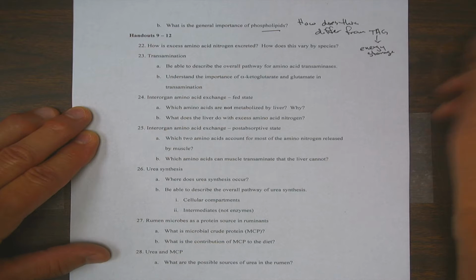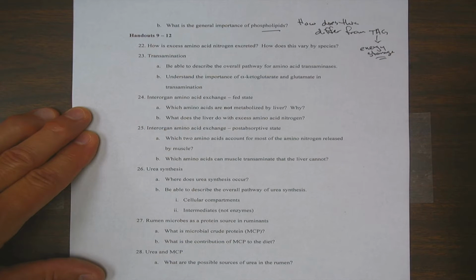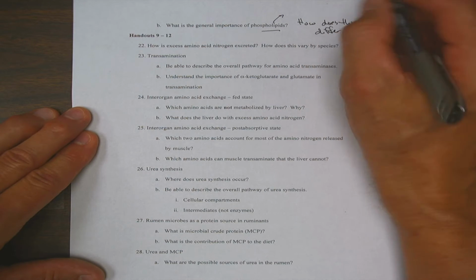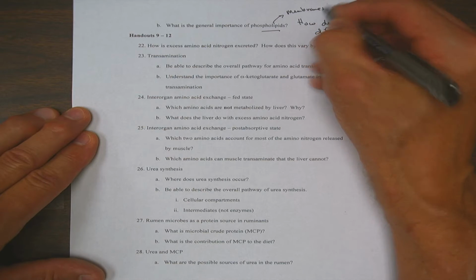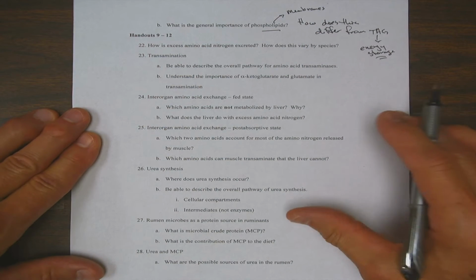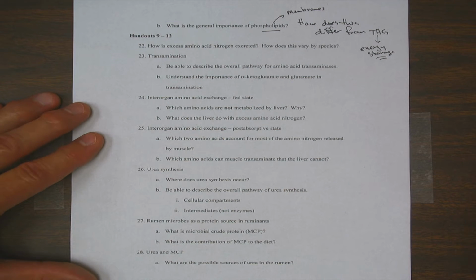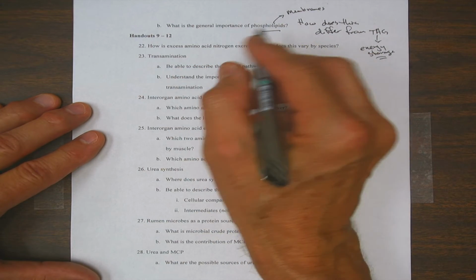You could also list insulation, but this is really an important point. And phospholipids, if you remember, are going to wind up primarily in membranes.